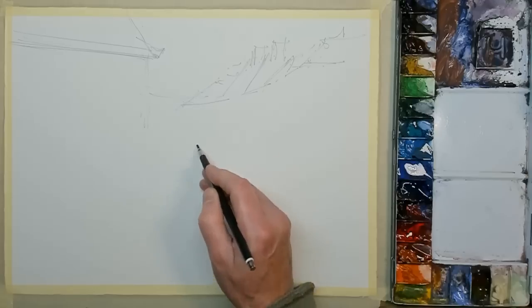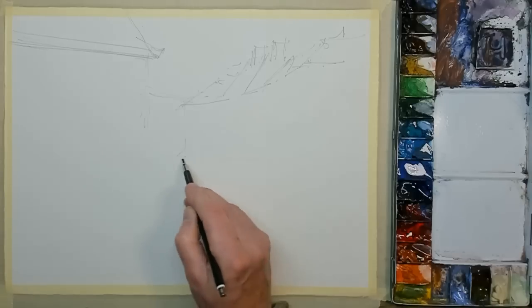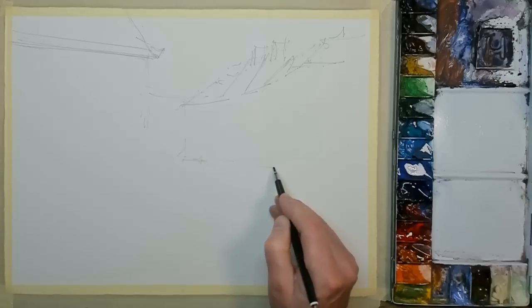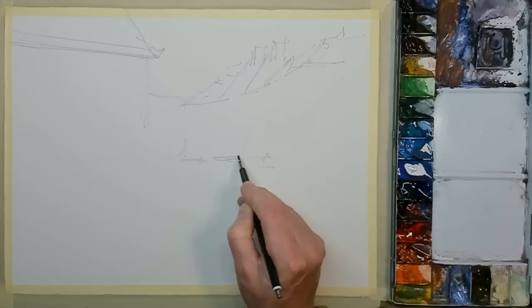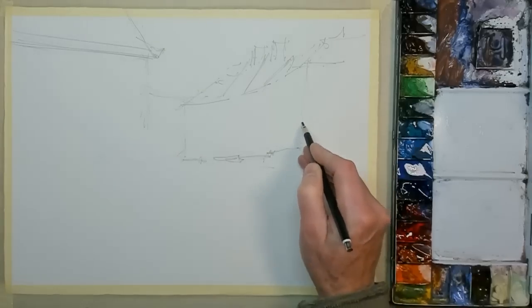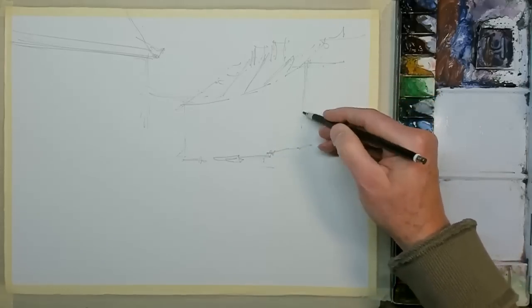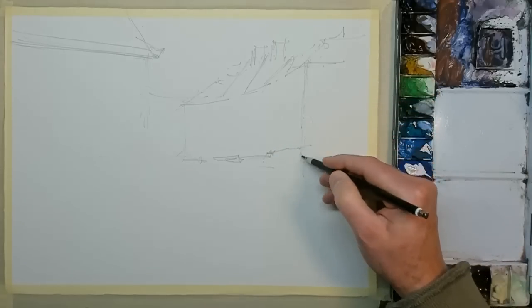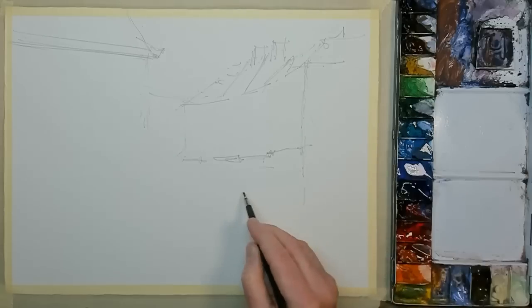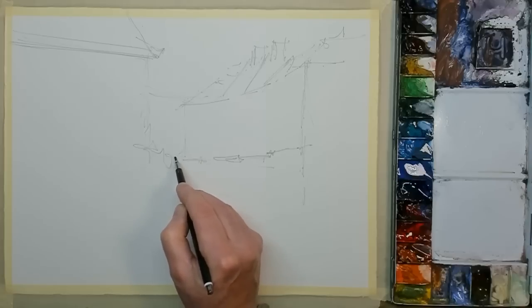And then a few verticals coming down to the street level, the signage on top of the ground floor of these buildings. Now that angle there, I'm trying to sort of line it up with the right-hand side. I've pretty much done it. Might be just a little bit off by a degree or two.